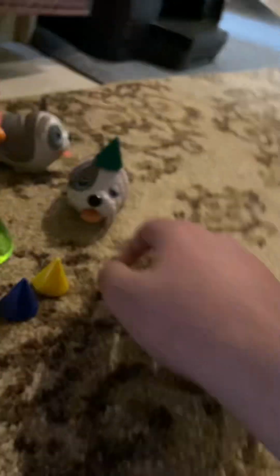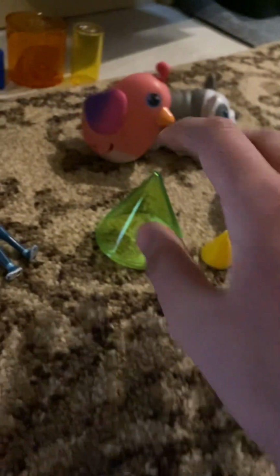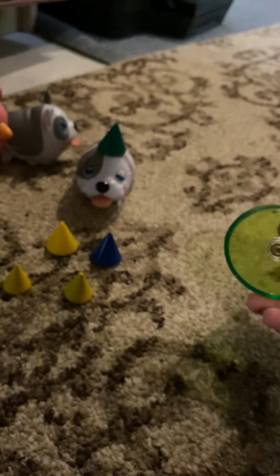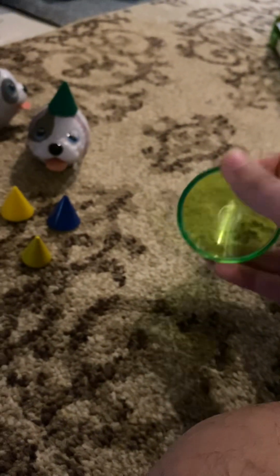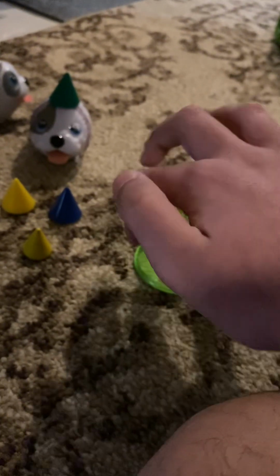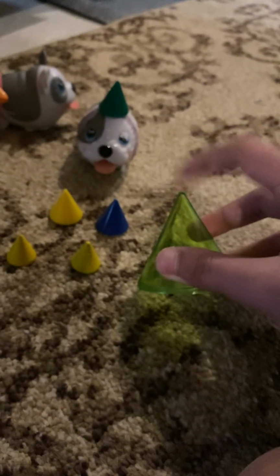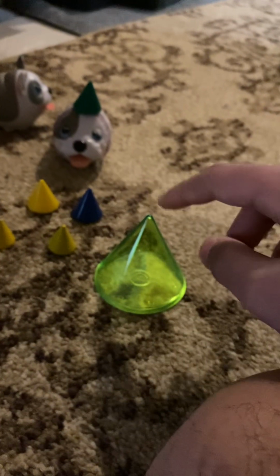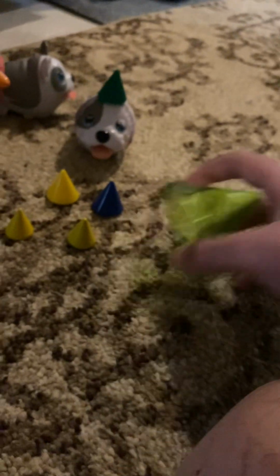Because if we look at all these cones, no matter how big or small, they're all cones. As long as they have only one circular base and a bent lateral face and the apex, which is the top, that is not located in the circular base. Remember, the apex is not located in the circular base. Then it's definitely a cone.